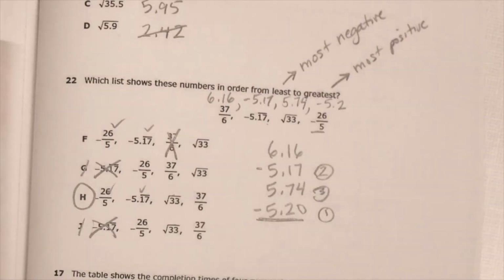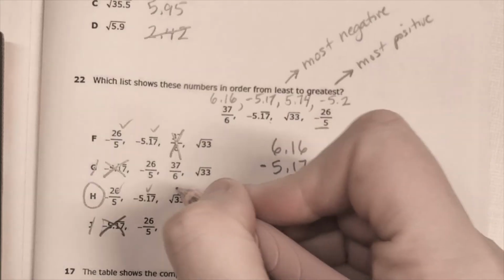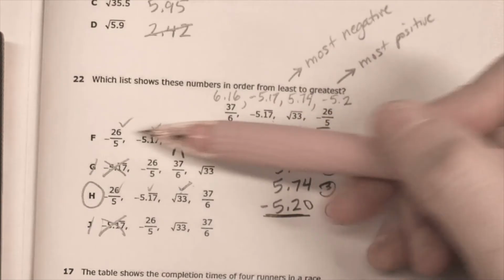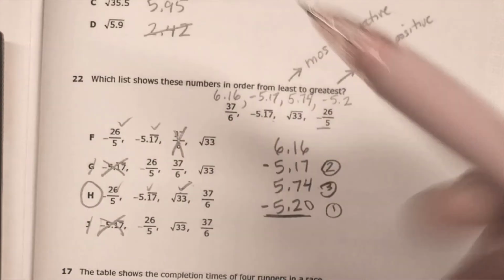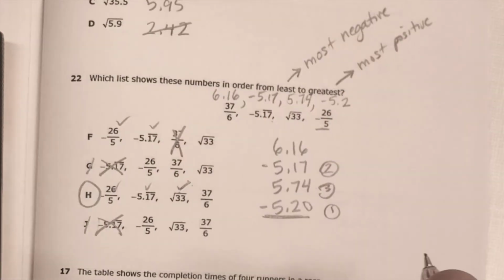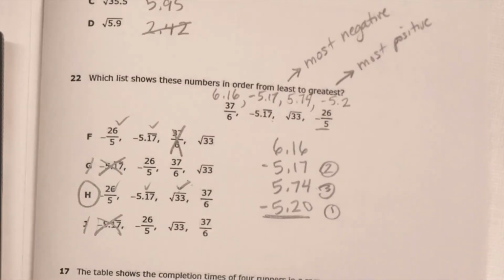Now notice, as I find something wrong, I'm crossing it out. So if I come back to this later and I'm like, why did I do that? I know what I did, okay? And I'm just going to be honest with you. Nobody's going to look at your STAAR test unless you cheat, or somebody around you cheats, and then they're going to look at your STAAR test. They're going to look real close.